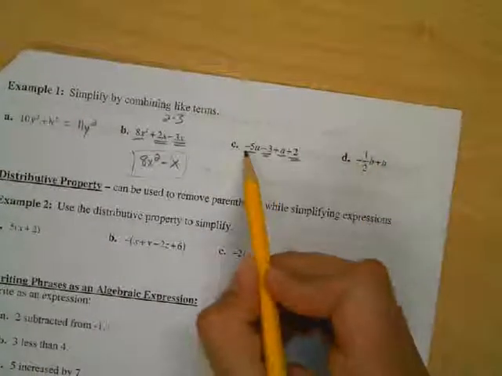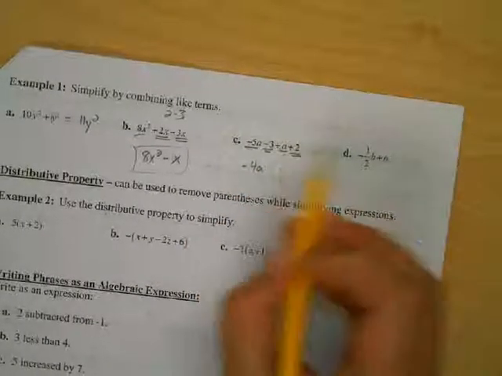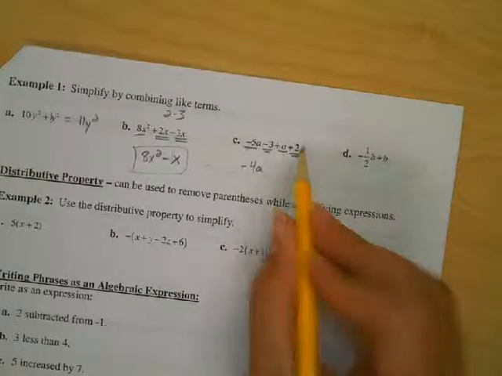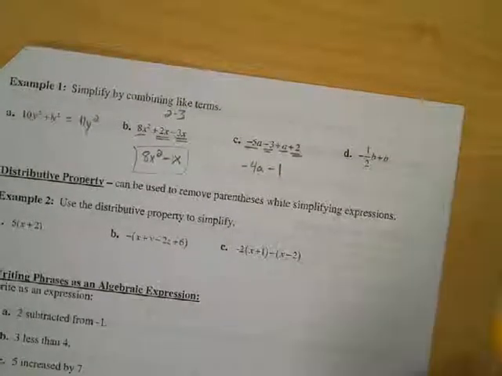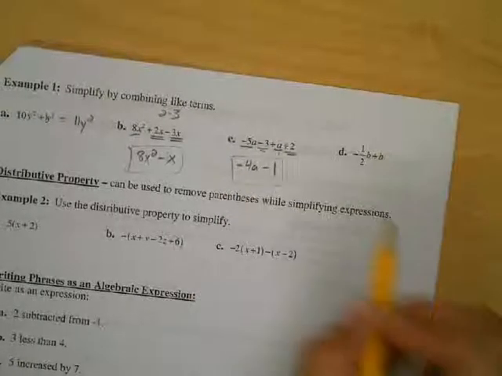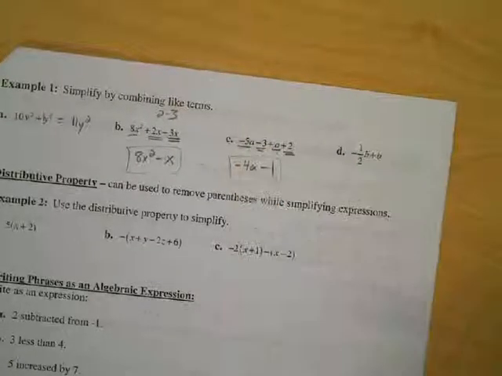So I've got negative 5a and positive a, which makes negative 4a. That's just combining negative 5 plus 1 is negative 4, and negative 3 plus 2 is negative 1. Again, the a's don't disappear. We still have the a there. Because we had negative 5 a's, we added 1 to it, we now have negative 4 a's.